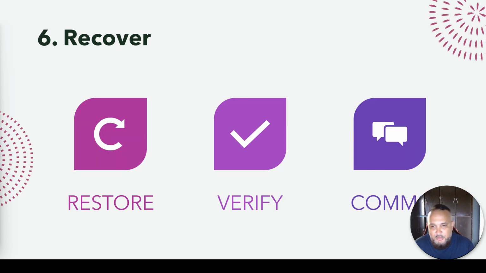And now, last but not least, we have the recover function. And here we discuss restore, how we're going to restore things back to normal operations. Say we've been hit with an incident and we've remediated that. How are we going to restore now? Restore things back to normal, a normal working state, right?